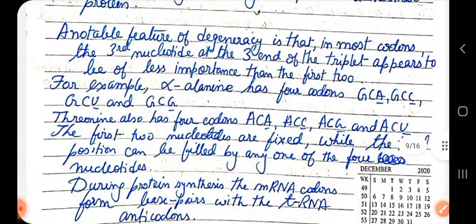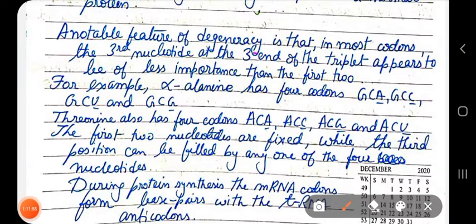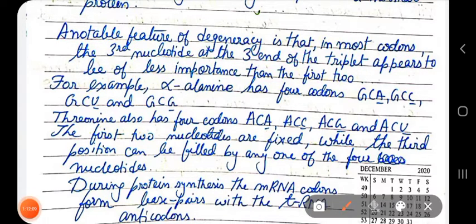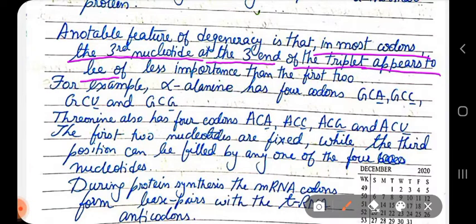Another notable feature of degeneracy is that in most codons, the third nucleotide at the 3' end of the triplet appears to be less important than the first two. Again I repeat, in most codons, the third nucleotide at the 3' end of the triplet appears to be of less importance than the first two.